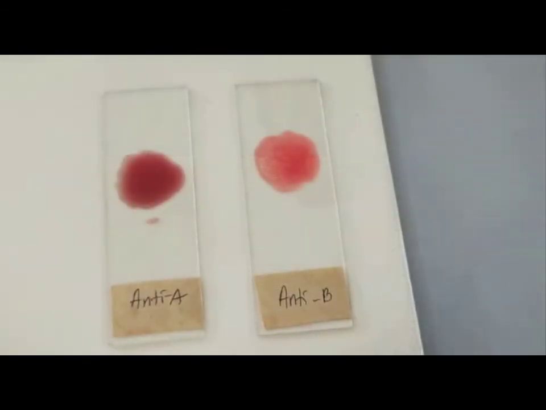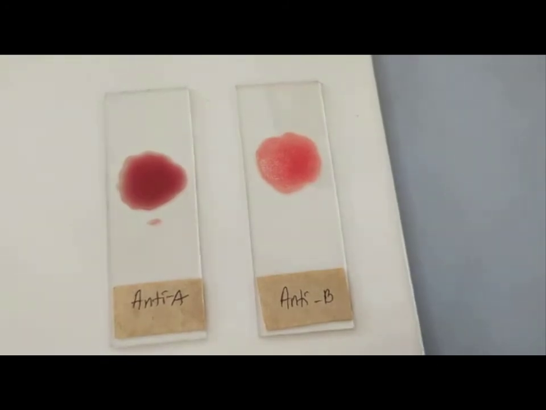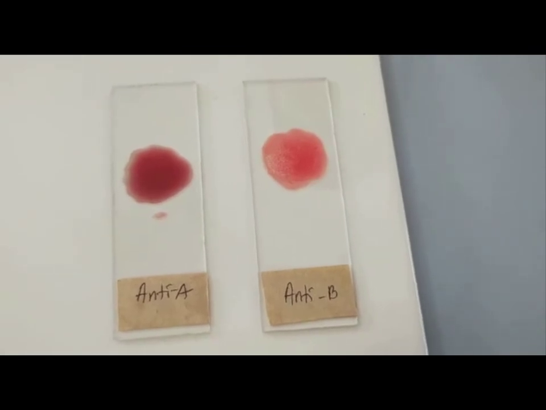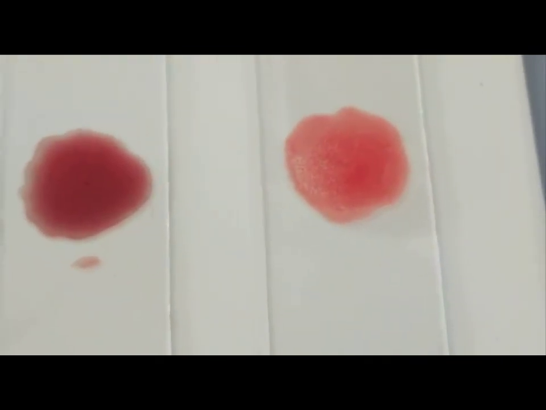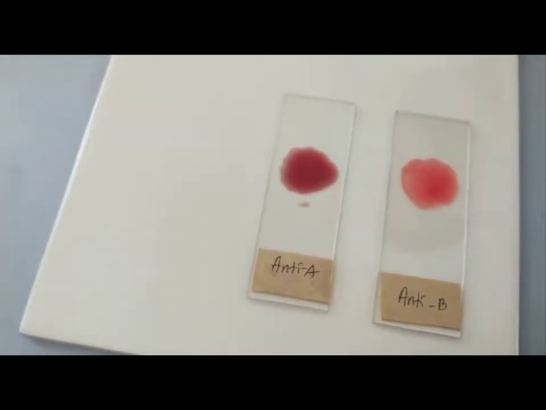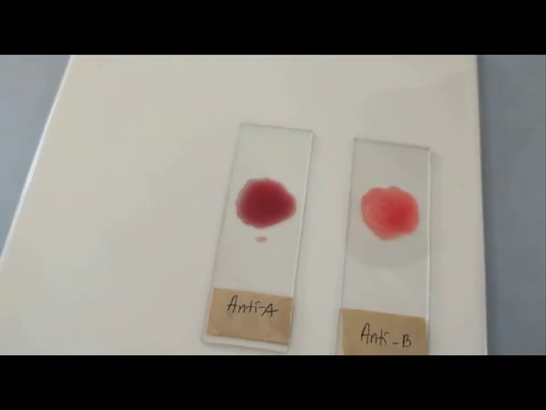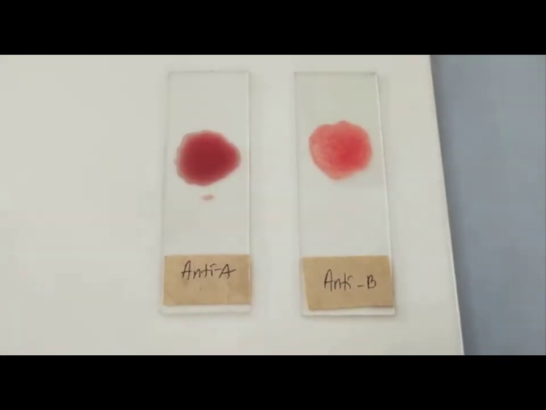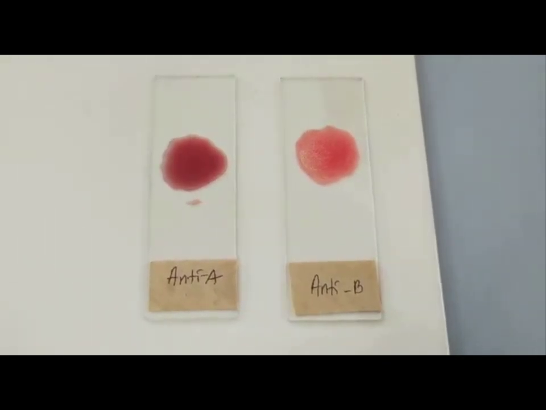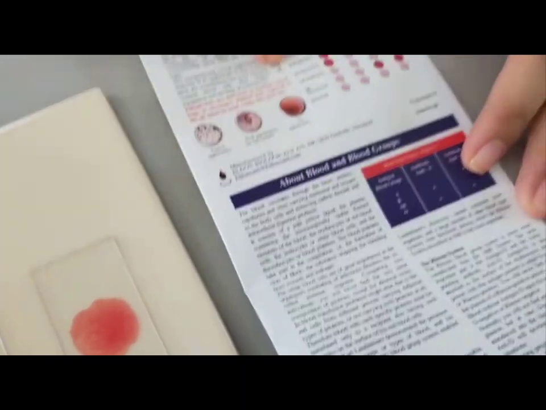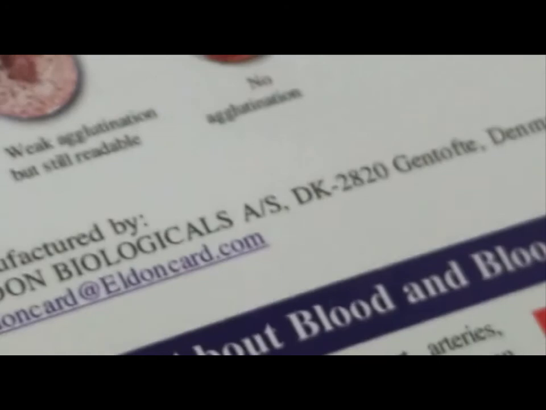For this video, we wanted to show an example of the outcome. If you look at these two different slides, that is to show how different the appearance of the agglutination is compared to the one that doesn't agglutinate. So this shows that the person belongs to B blood group, as shown in this guideline.